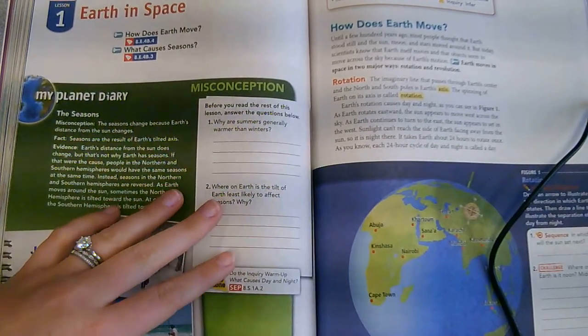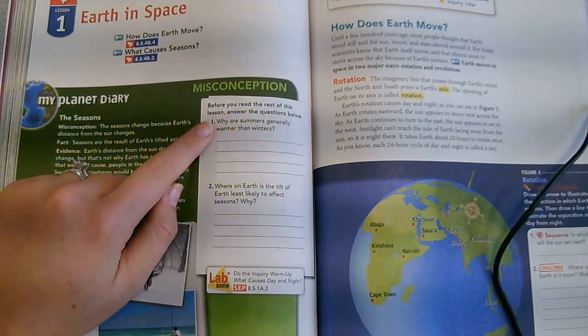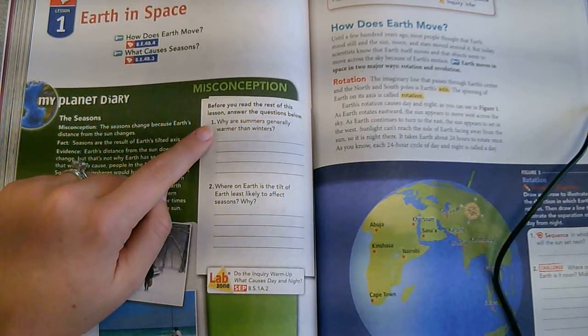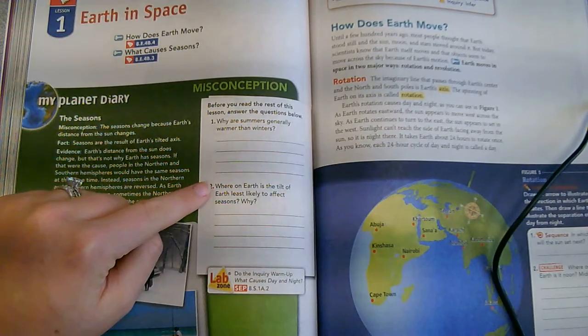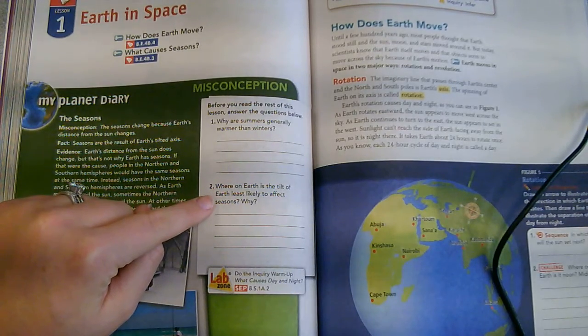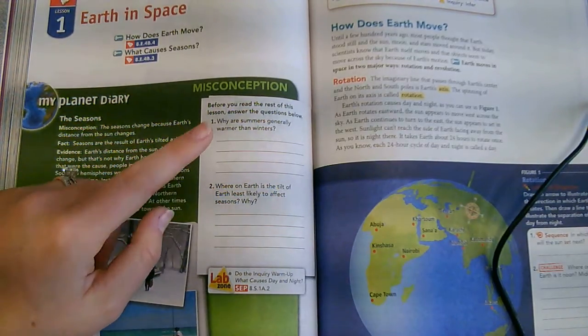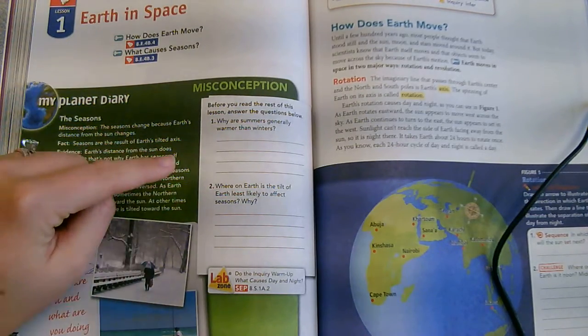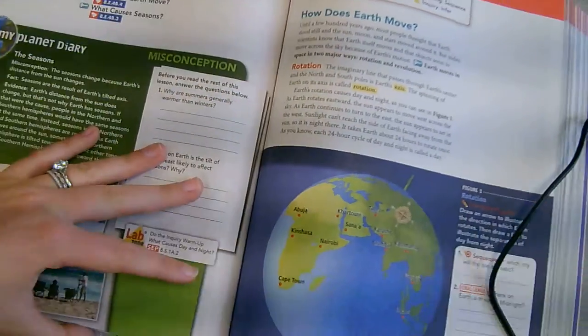All right, so before you go on, why are summers generally warmer than winters? And where on Earth is the tilt of Earth least likely to affect seasons, and why? So think about the shape of the Earth, how it's tilted, and answer those two questions.